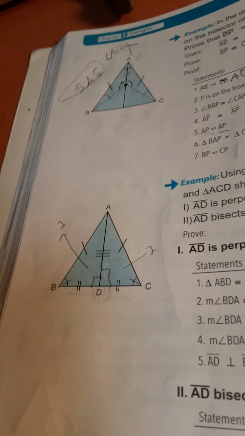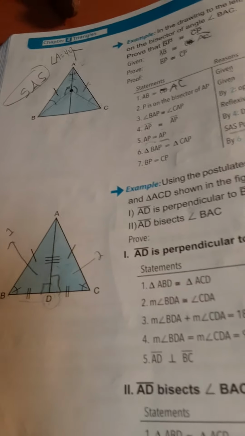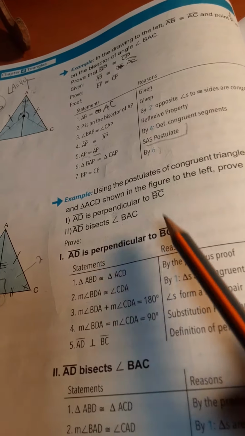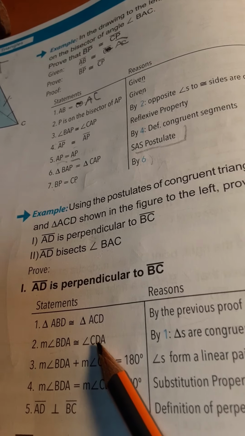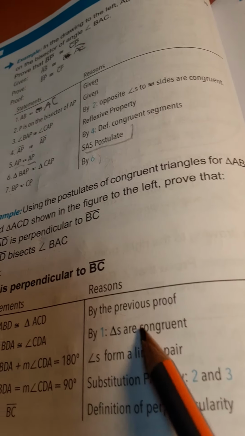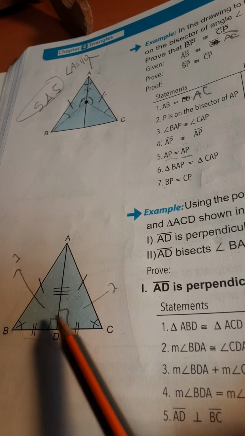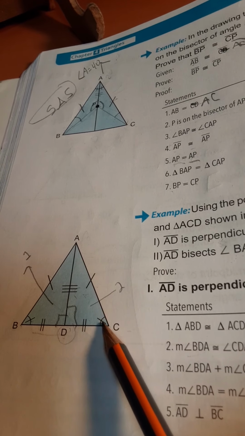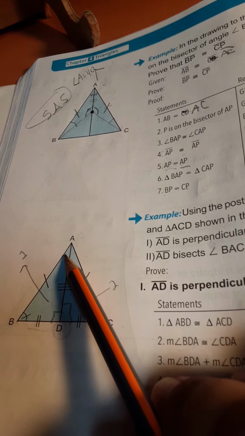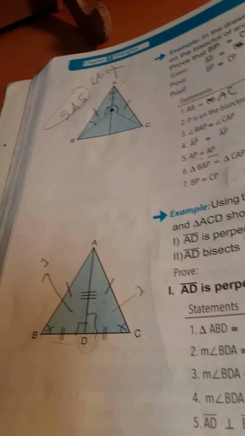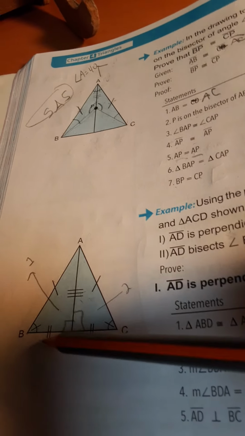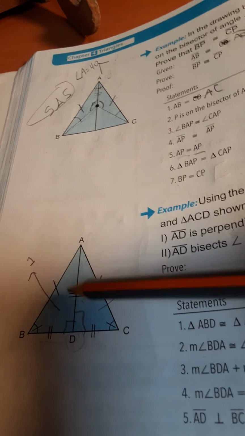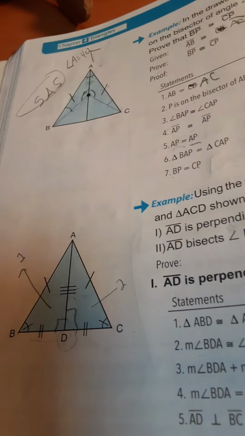Okay, but we're trying to prove that AD is perpendicular to BC. So the measurement of BDA is congruent to CDA. Why? Because the triangles are congruent. This one is going to be equal to this one, and this angle is going to be equal to this angle. And we already know that the sides are congruent. This side with this side, these two with these two, and this one by itself because of the reflexive property.